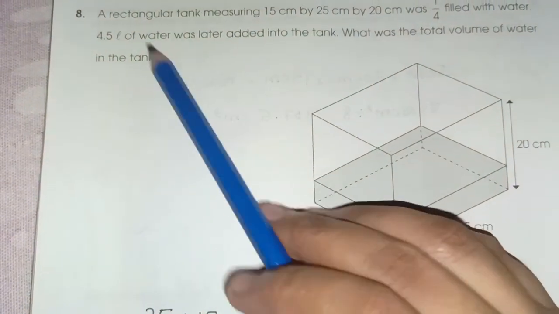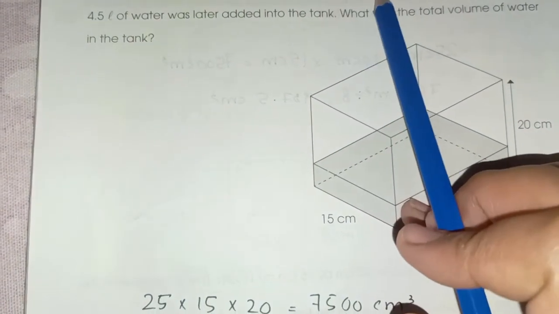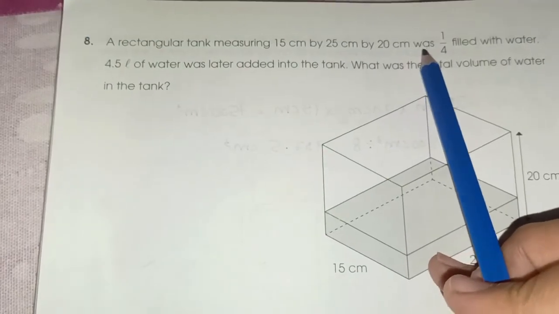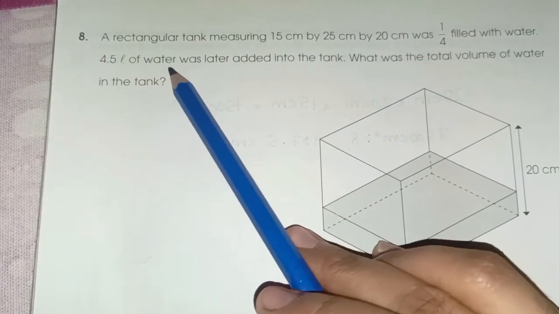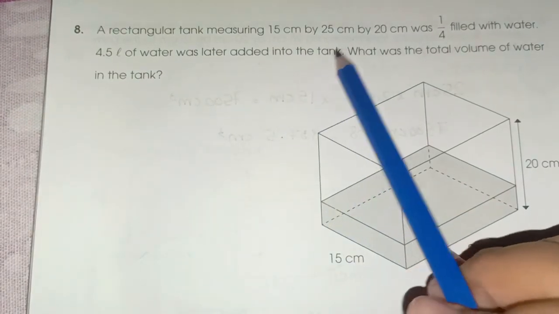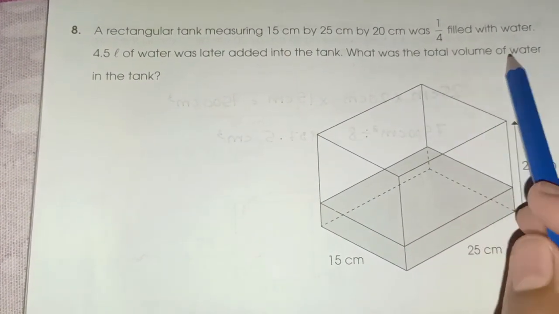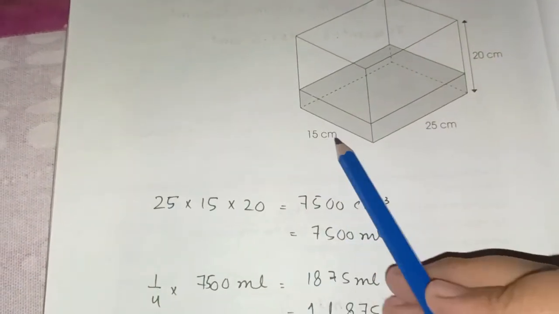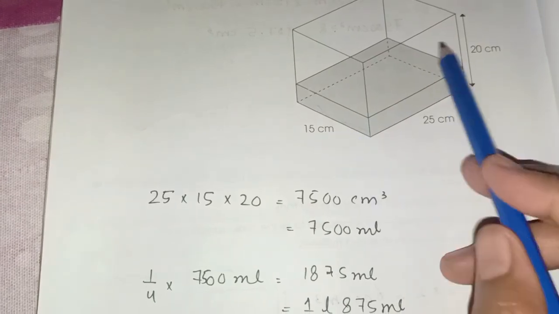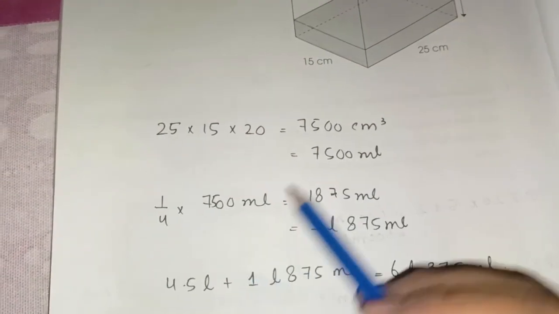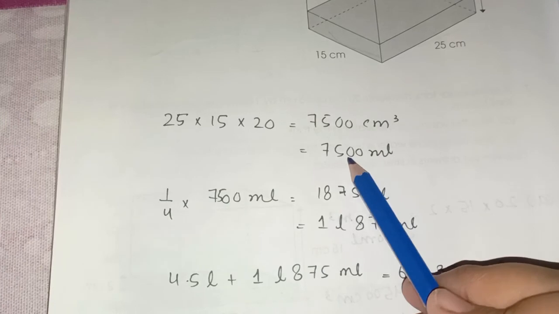Last question of chapter 7. A rectangular tank measuring 15 centimeter by 25 centimeter by 20 centimeter was 1/2 filled with water. 4.5 liter of water was later added into the tank. What was the total volume of water in the tank? So we have to multiply length, breadth and height. We get the answer 7500.